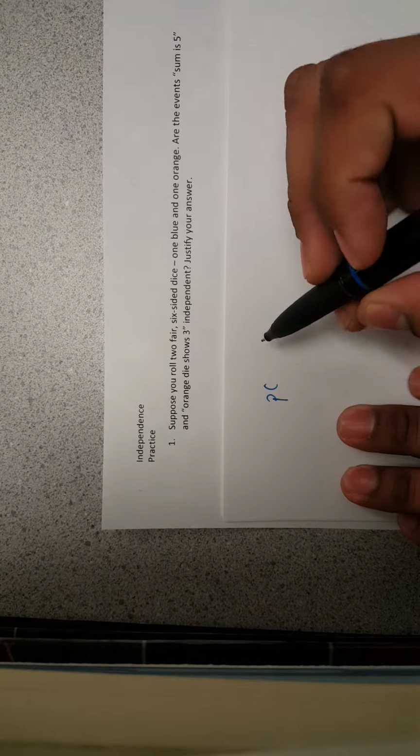Hey guys, I'm going to go over the independence portion of it. Here's the first question. It says, suppose you roll two fair six-sided dice, one blue and one orange. Are the events sum is 5 and orange die shows 3 independent? Justify your answer. Okay, so in order for us to show independence, we need to show this. This is the formula for independence.